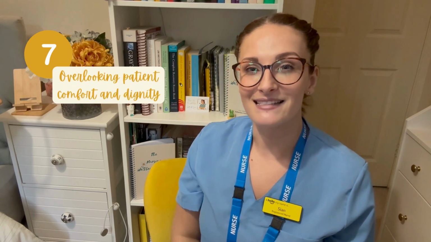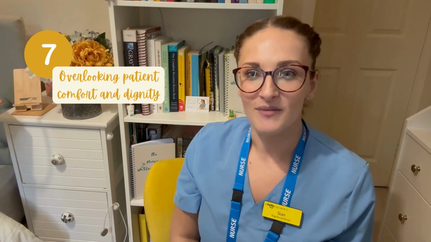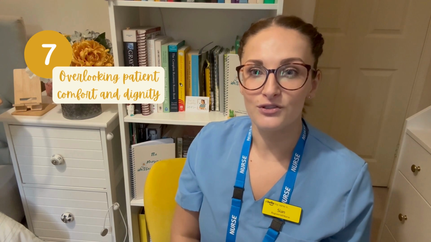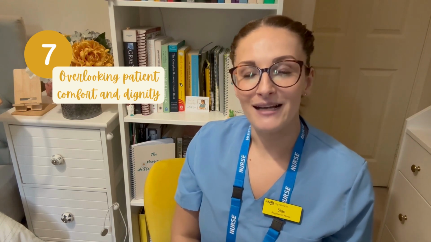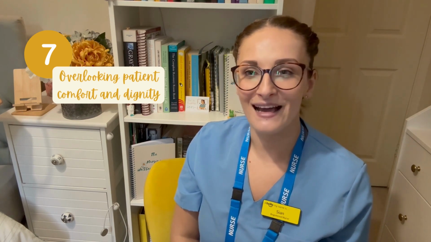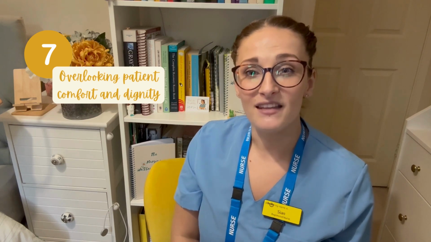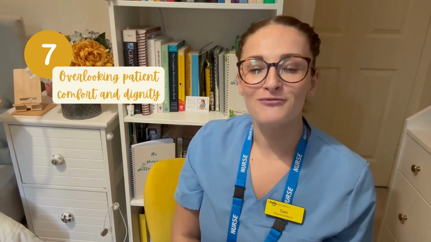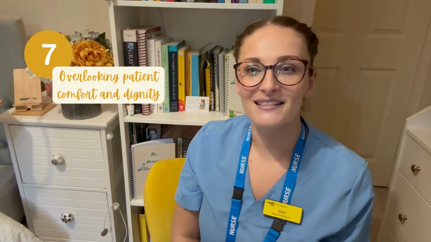Number 7, don't overlook patient comfort and dignity. This is a big one because in the rush of ticking those boxes, don't forget the human being in front of you. Offer privacy, maintain dignity, use blankets and ask if they're comfortable. Empathy scores marks and it's what's going to make you a good nurse. Remember, treat your mannequin or your actor like they're your real patient.